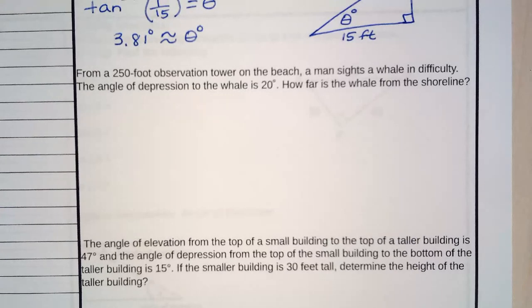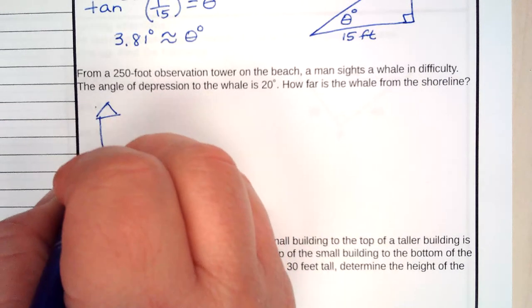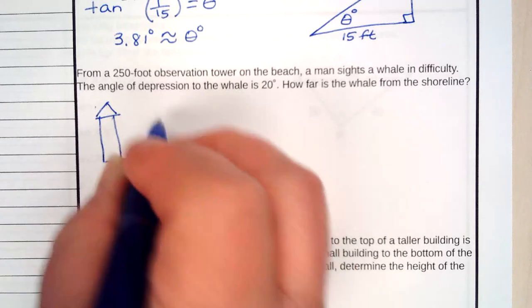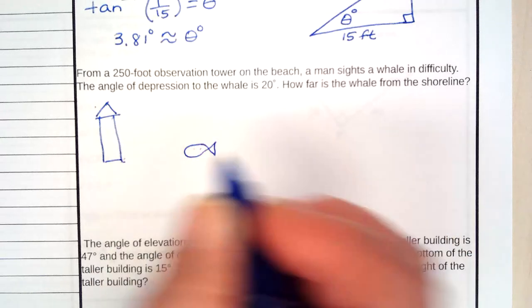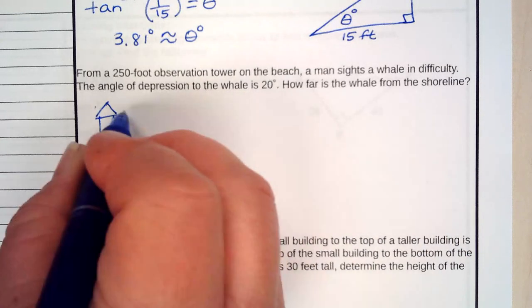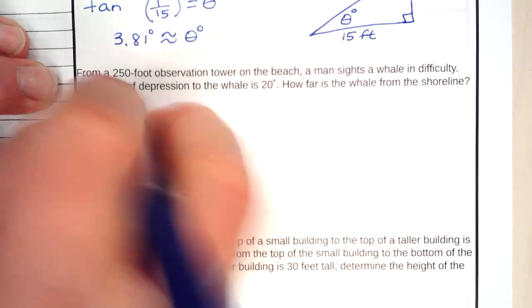From a 250-foot observation tower on the beach, a man sights a whale in difficulty. The angle of depression to the whale is 20 degrees. How far is the whale from the shoreline? So here's this tower that the person is sitting on. Here's your whale out here. Whoops. I missed the whale, didn't I?